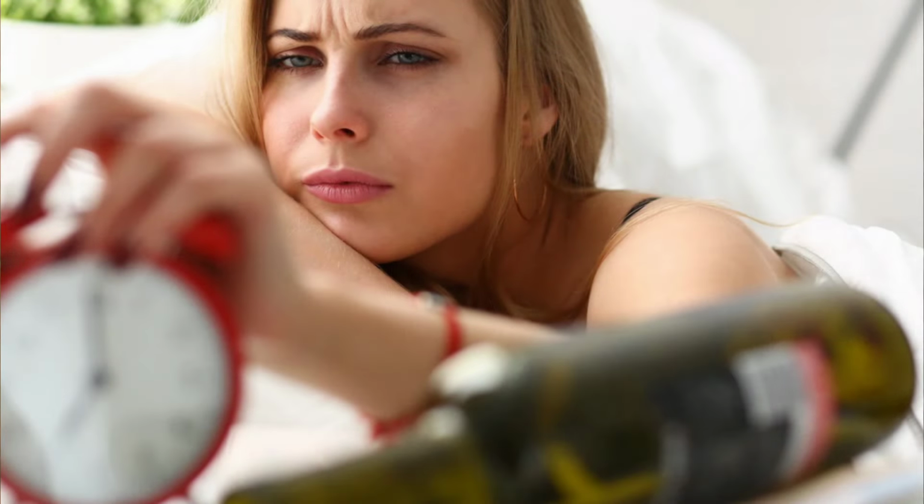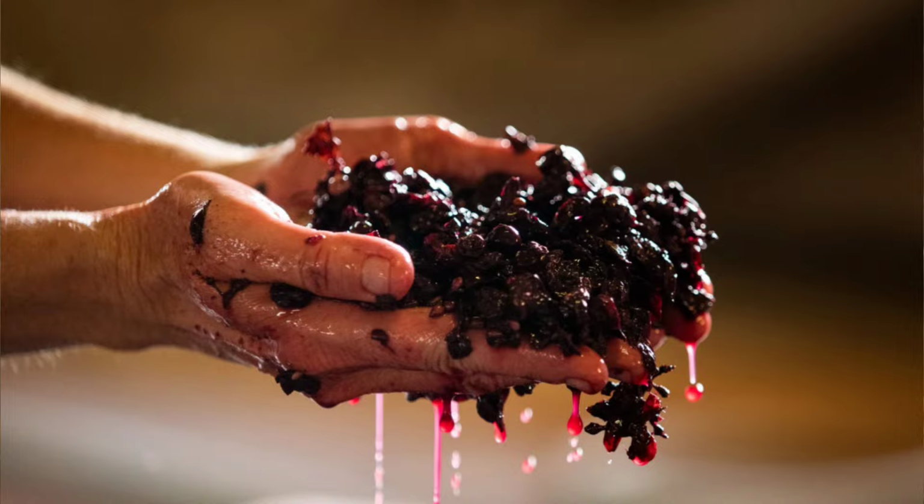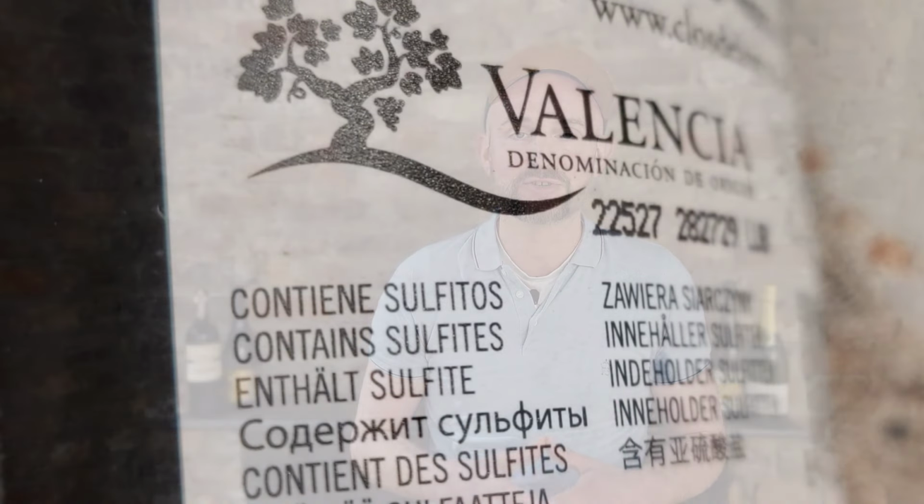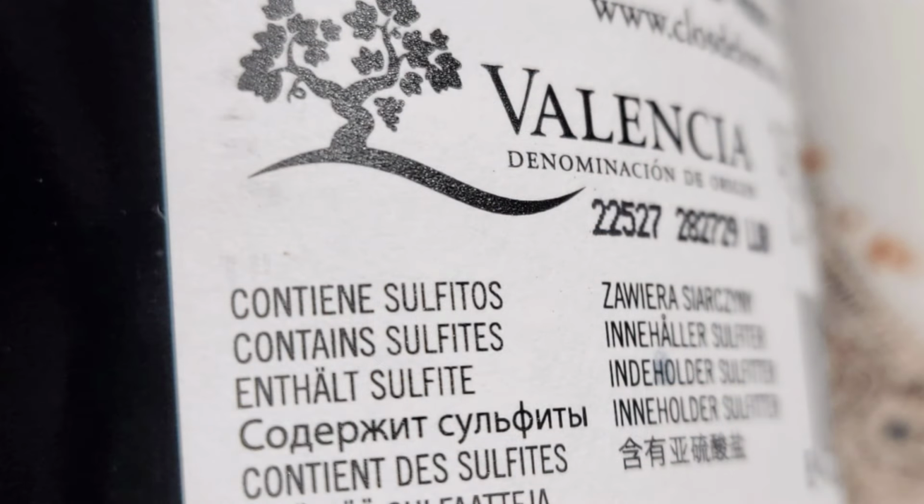One of the biggest misconceptions about sulfites is that they cause headaches, which is not true. Sulfites are food preservatives widely used in winemaking, thanks to their ability to preserve the flavor and freshness of the wine. Each bottle of wine contains sulfites to preserve the wine from oxidation. Fun fact, did you know that some dry fruits contain more sulfites than wine?